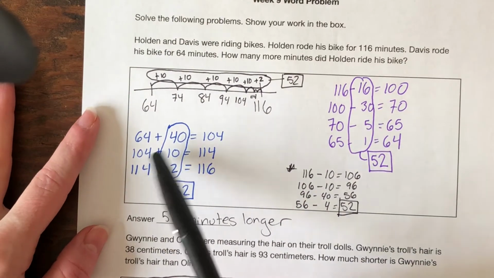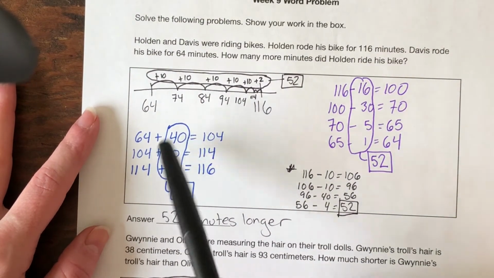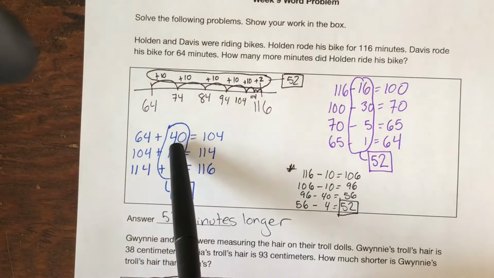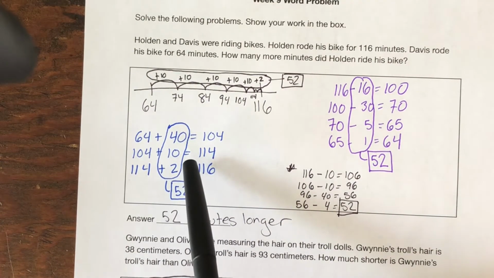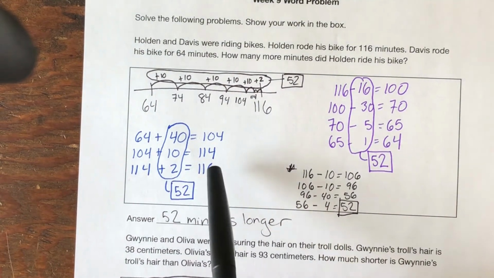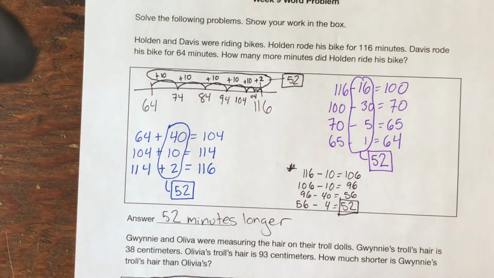Next way to show, same strategy, starting at 64, adding up to 116, but I used equations. I also made bigger jumps. I jumped 40 to get to 104 right away. And then 104 plus another 10 got me to 114. And then I just added the 2 to get to 116 and then found that answer again in the middle.